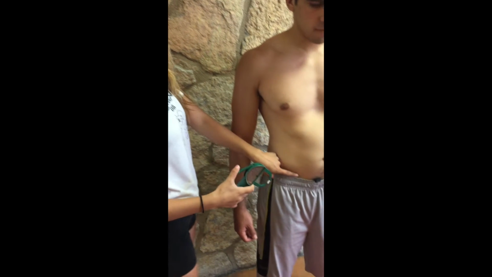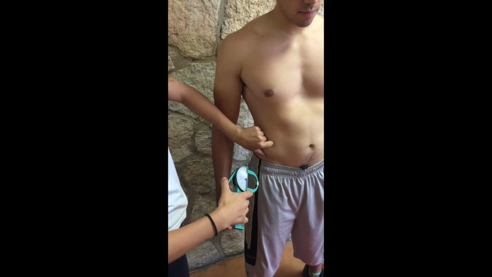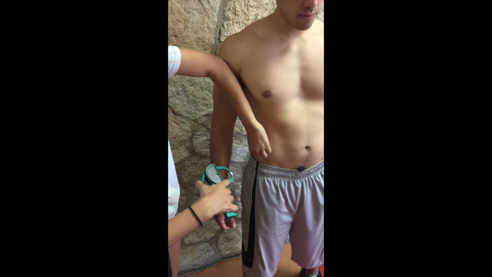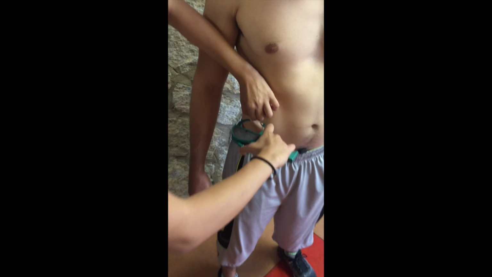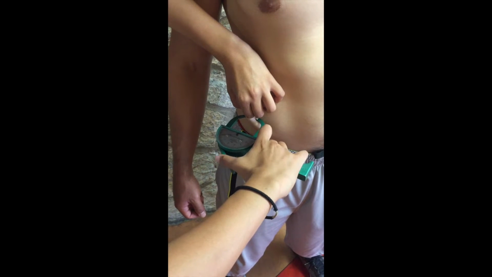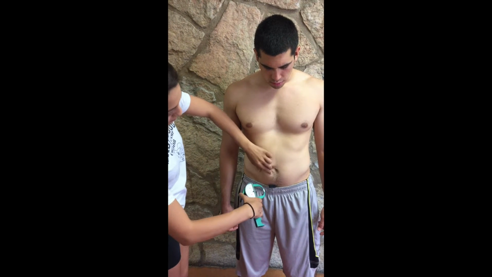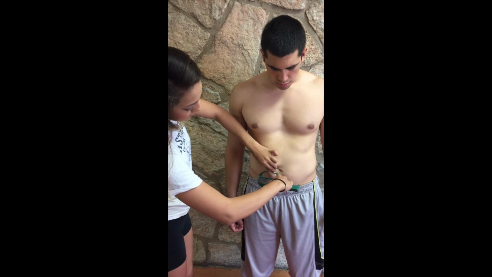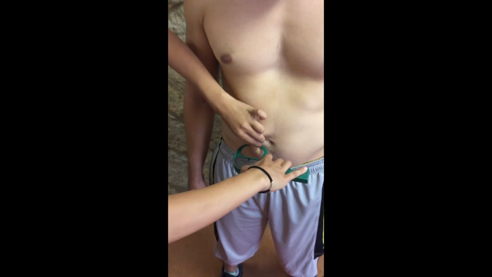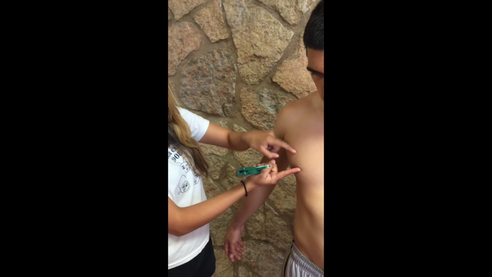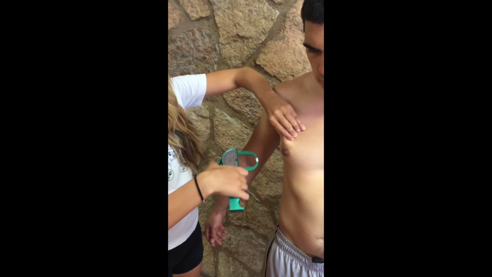The suprailiac is measured using a diagonal fold in line with the natural angle of the iliac crest. The abdominal fold is taken about 2 centimeters to the right of the umbilicus in a vertical fold. The chest is measured using a diagonal fold.